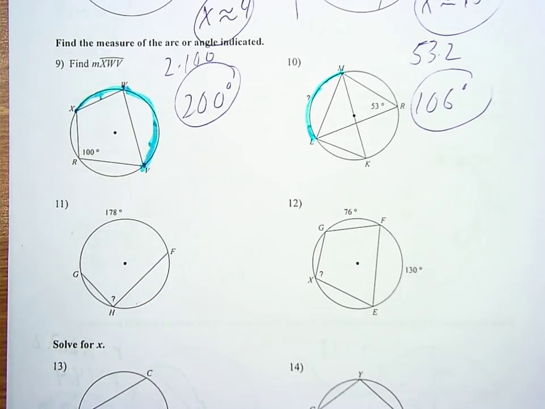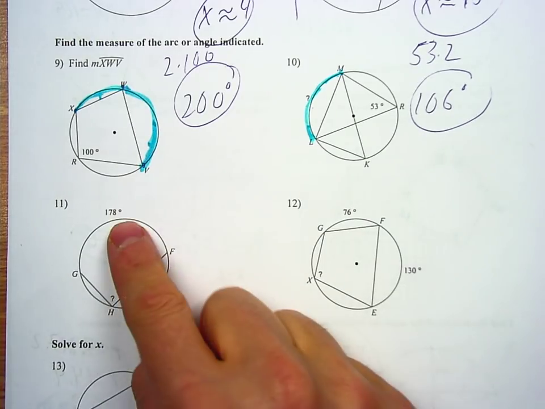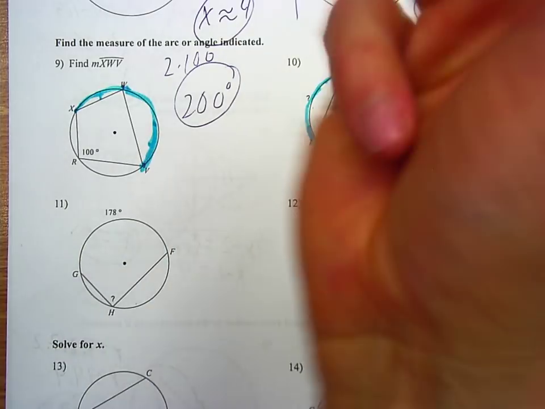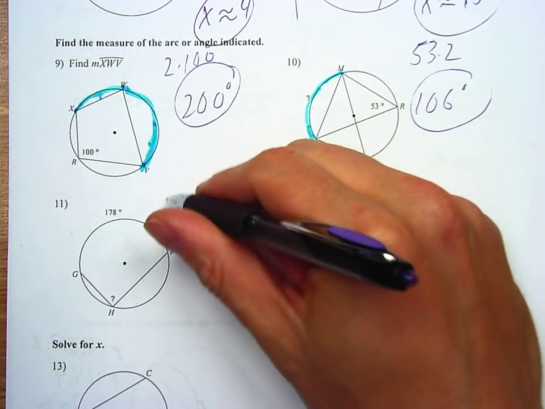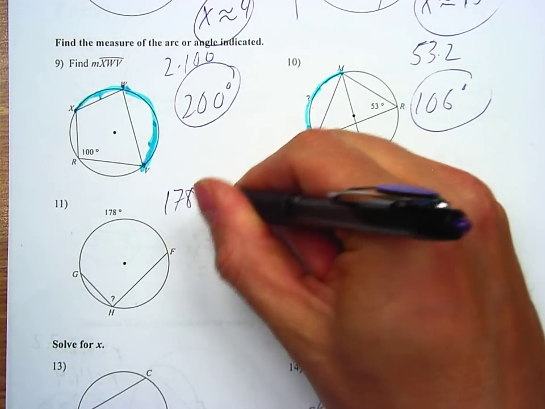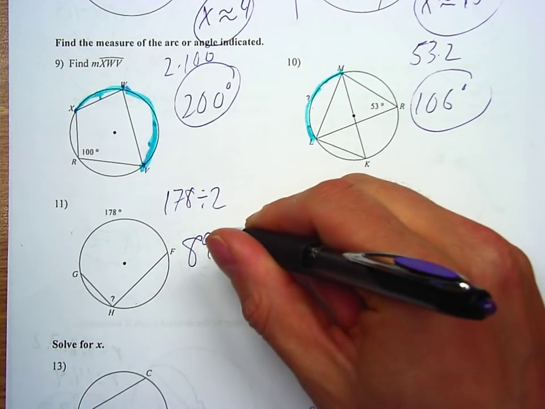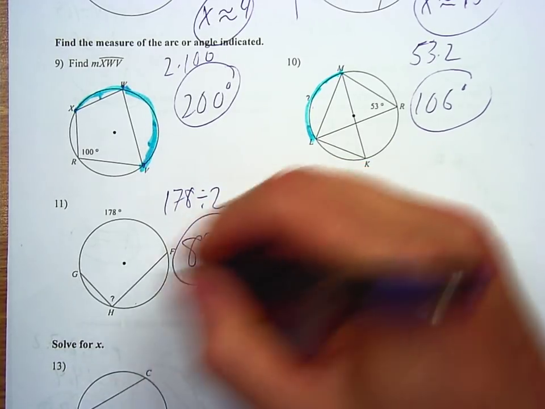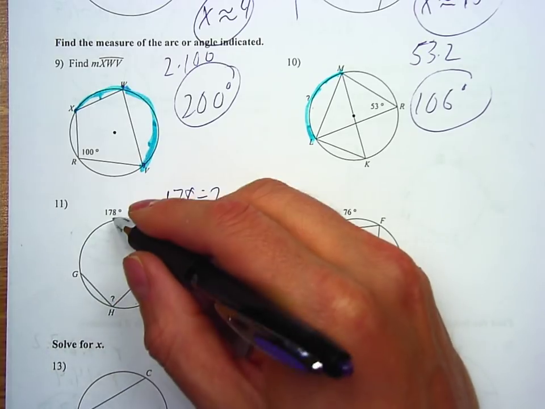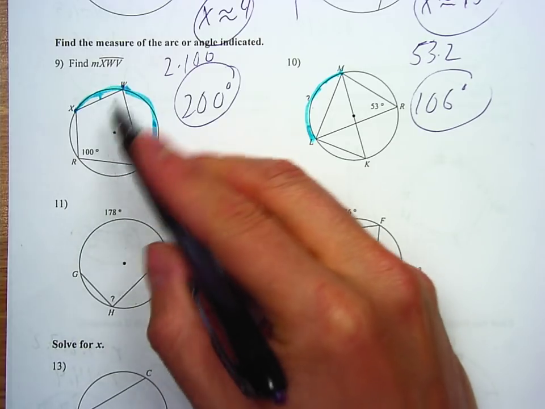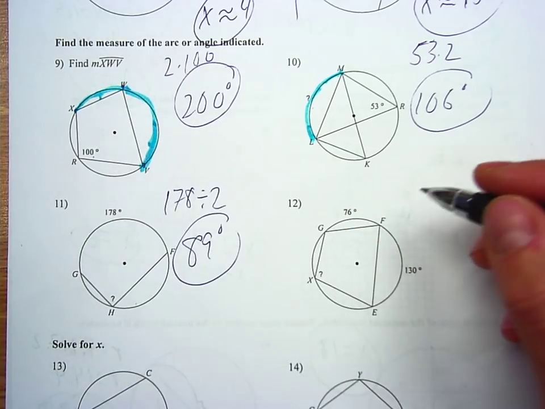All right, question 11. Here I've given you the arc, and I'm asking you for the inscribed angle, which is half of the corresponding arc. So I'll take 178 and divide it in half to get 89. Of course, the inscribed angle is half of the corresponding arc, or the arc is twice the inscribed angle.